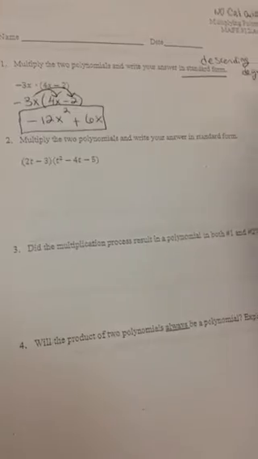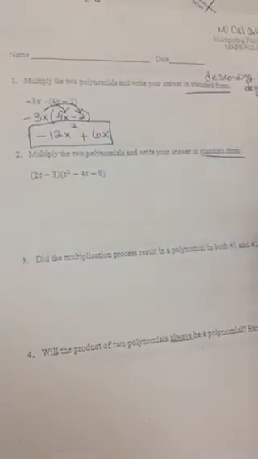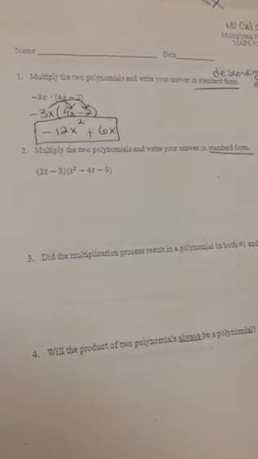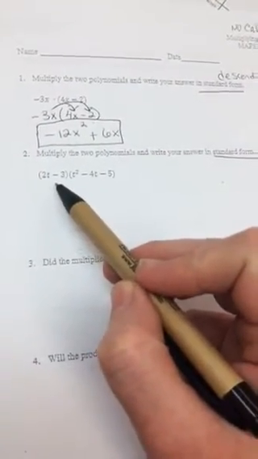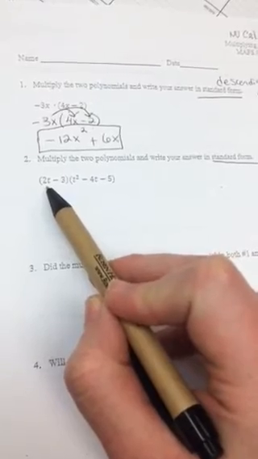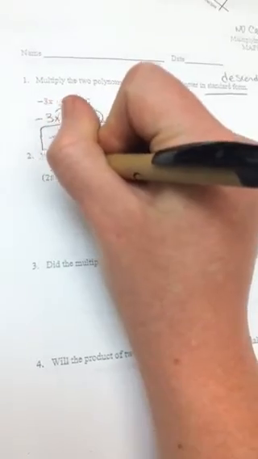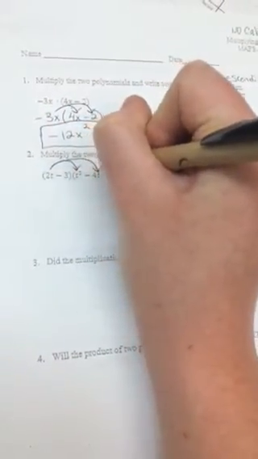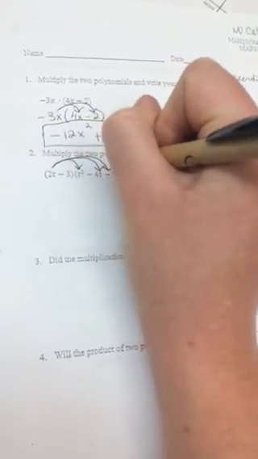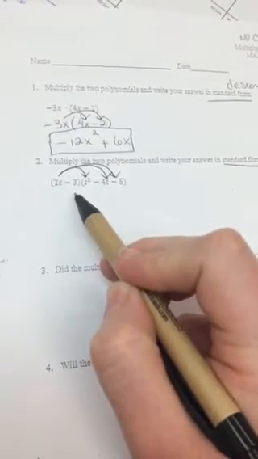Moving on to number 2, we also have to remember it says multiply the two polynomials and write your answer in standard form. So we need to remember standard form. Number 2 is just like number 1, it's just a little bit fancier. So we need to use the same distributive property, but first let's start with 2t times t squared, and then we multiply it by negative 4t, and then negative 5. Let's not forget about the negative 3. We'll deal with him in a minute.